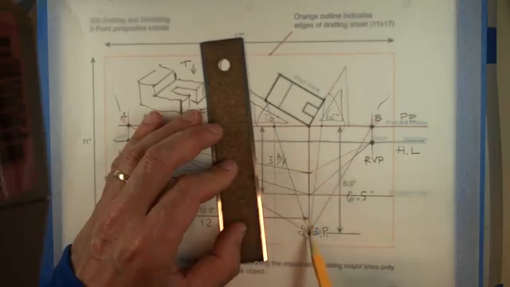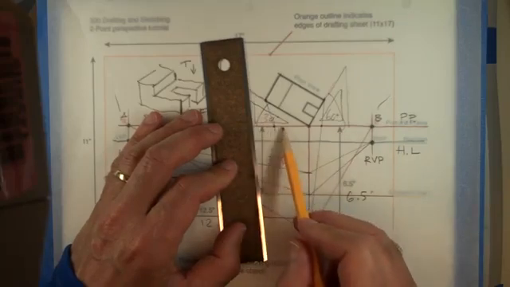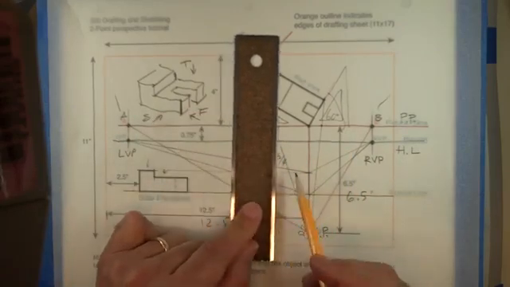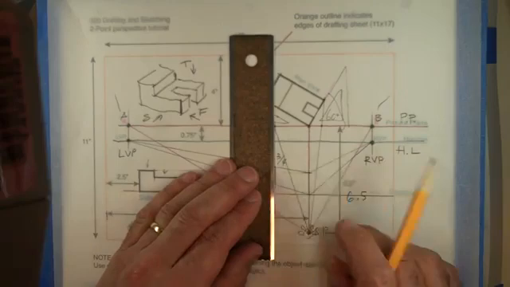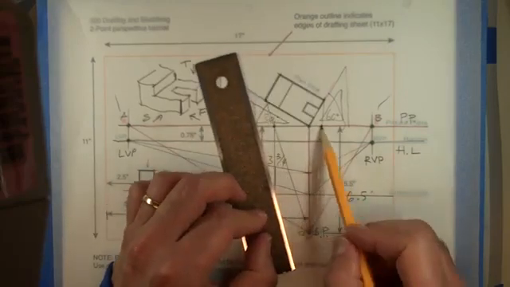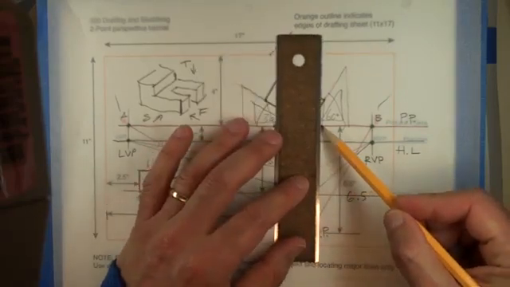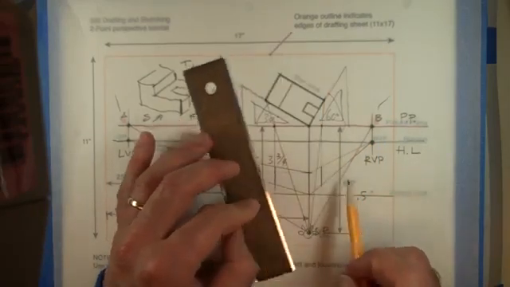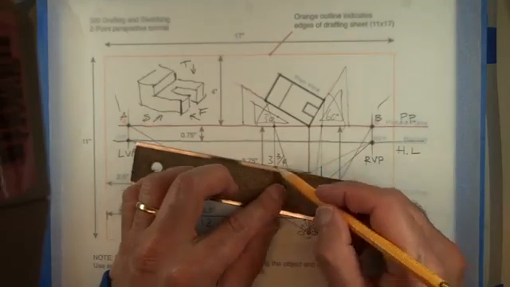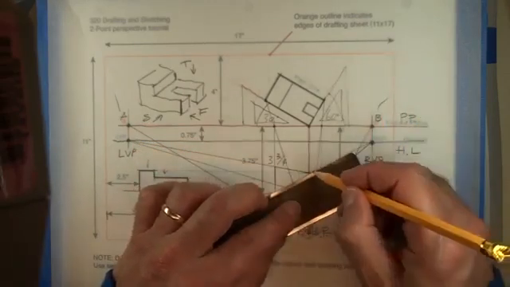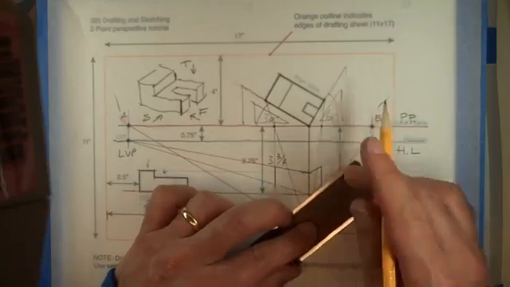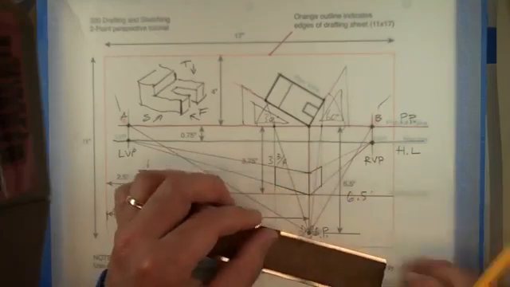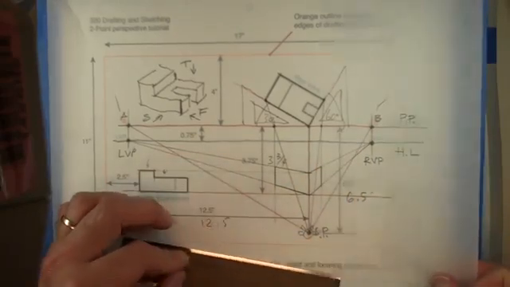Again, the intersection of the line going to the station point with the picture plane comes down vertically, and where it intersects my 2 vanishing lines, that's my other side. And the same here. So that's the point. Comes down vertically. That's my other side. Okay, so right away I have my left side of an imaginary box that contains my building or object. Okay, So you can see it's starting to take shape.